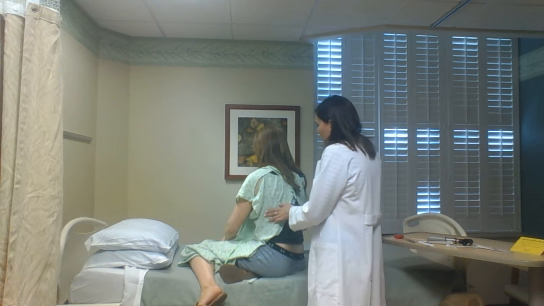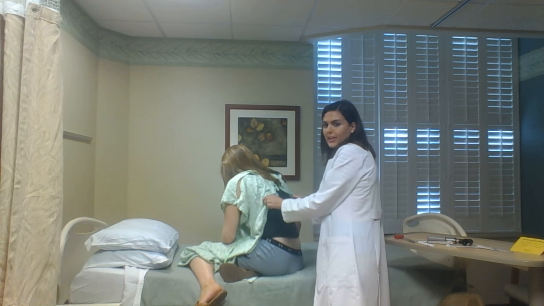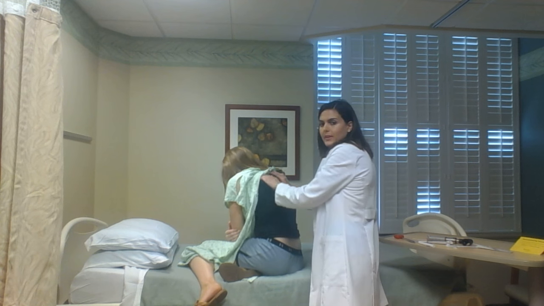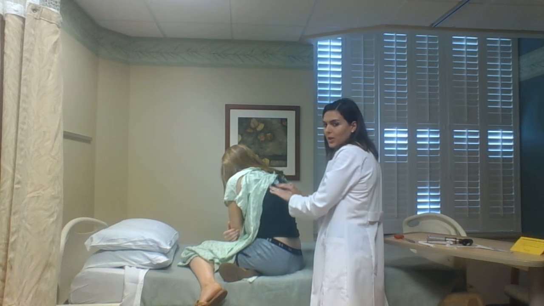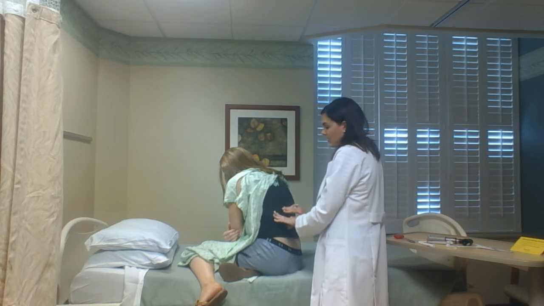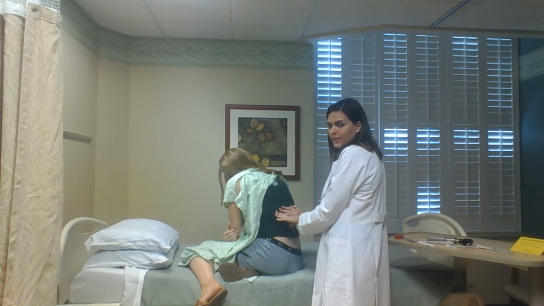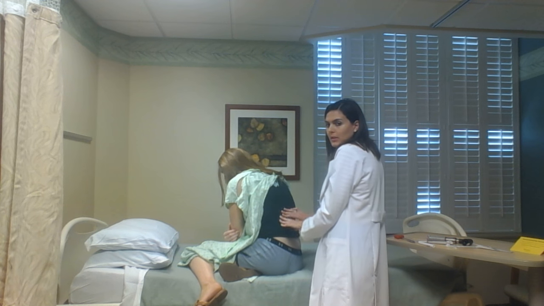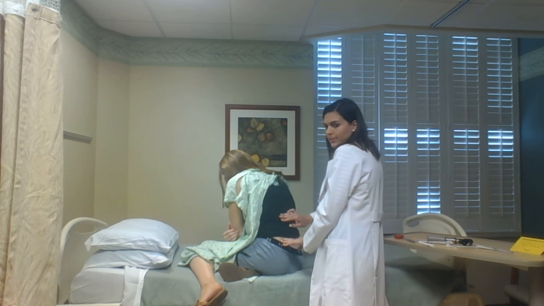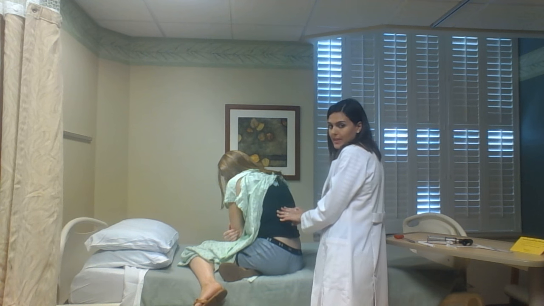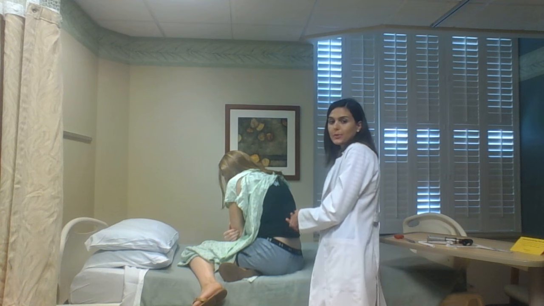And I'm going to have you lean forward just a little bit for me. I'm going to check for diaphragmatic excursion. I'm going to have you take a deep breath and hold it. And I'm going to percuss along the scapular line. So I'm checking for resonance to dullness. Now I want you to take a breath out. And I'm going to percuss up. And her diaphragmatic excursion is 4 centimeters. Normal is 3 to 5, so she's within normal limits.